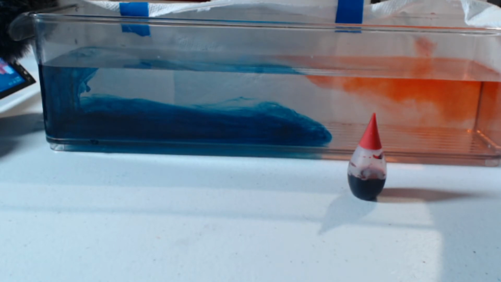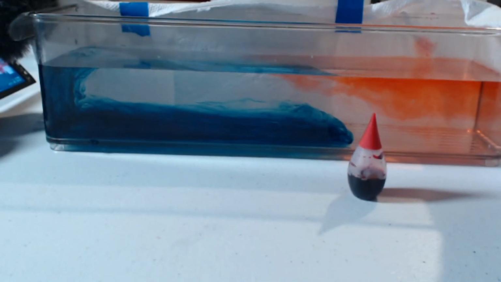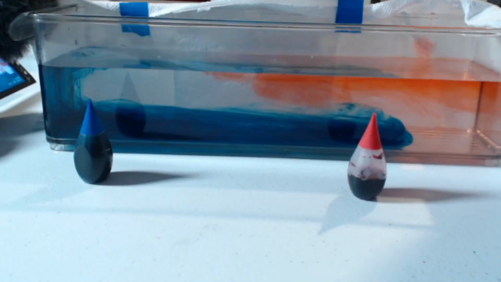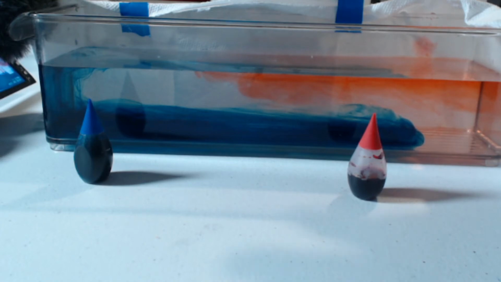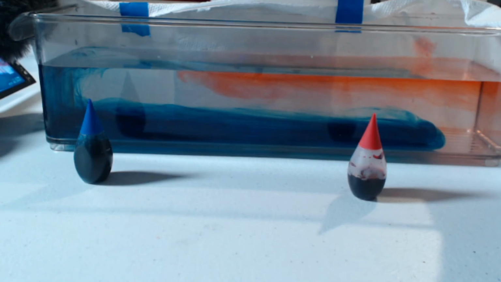You can see the hot and cold now moving towards each other. And that cold blue water, that ice cold water, is pushing down, and it's going right underneath the hot water, and the hot water is pushing up towards the top. And that's exactly how the currents behave in the ocean. That hot water from the equator is going to sit right up on top. And that cold water is going to push underneath.